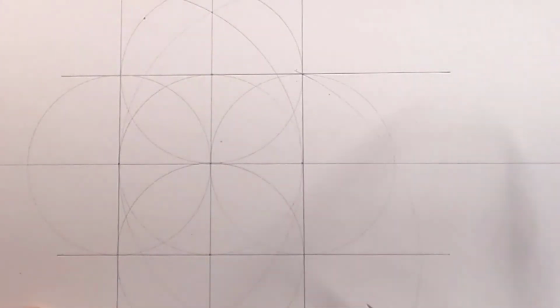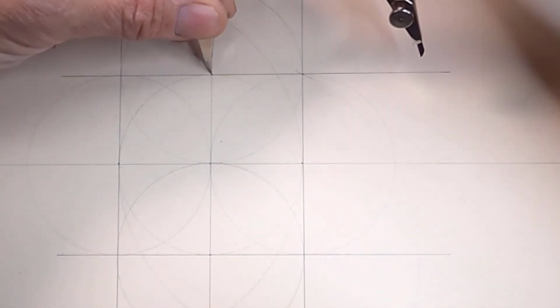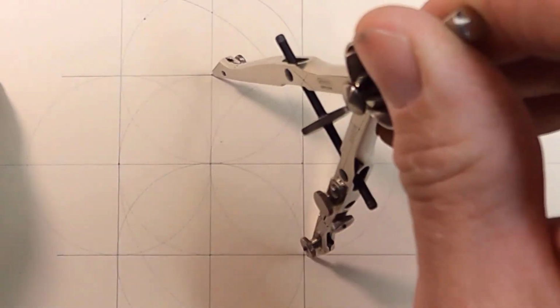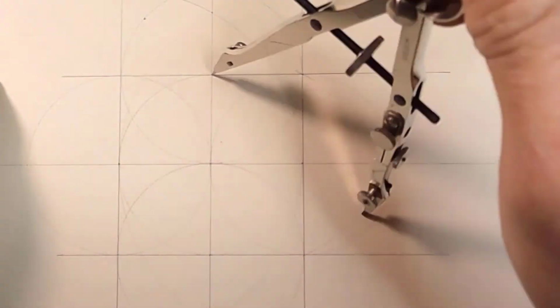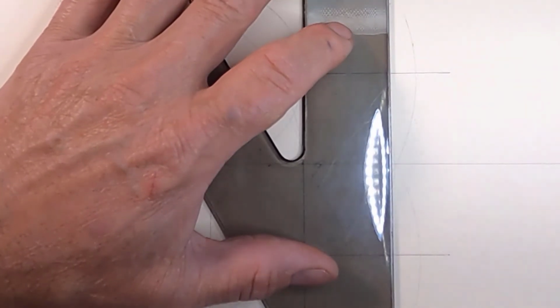From the center of the top and bottom of the square, we will swing arcs from the corner of the square and connect those 2 points with a vertical line.